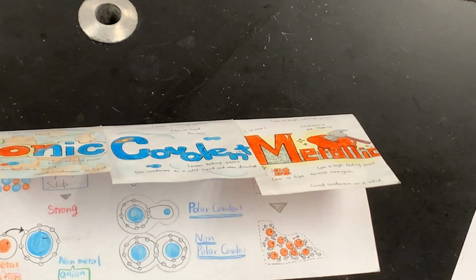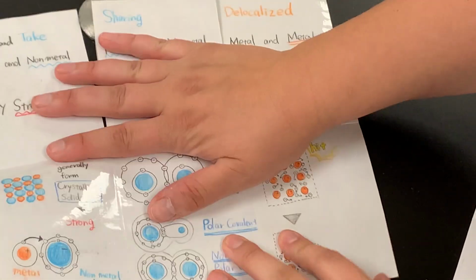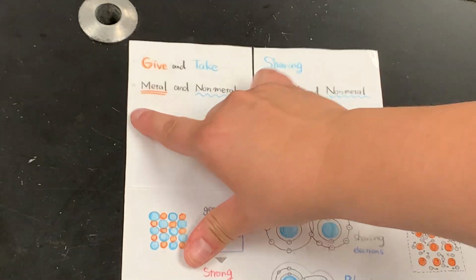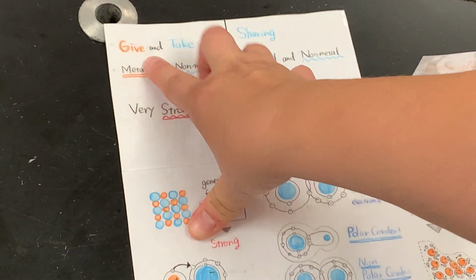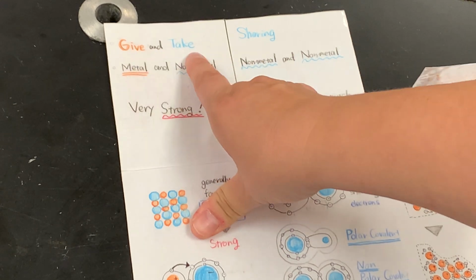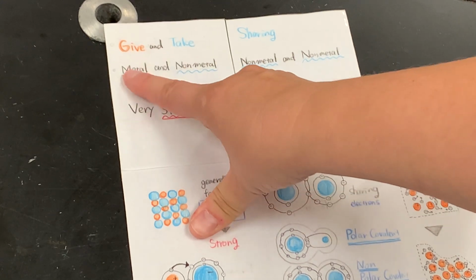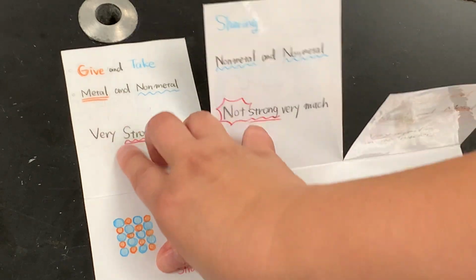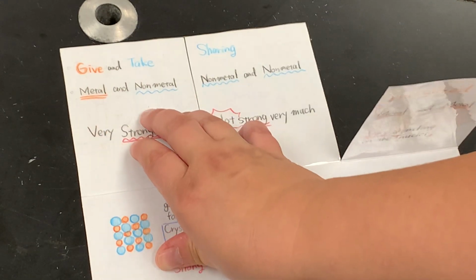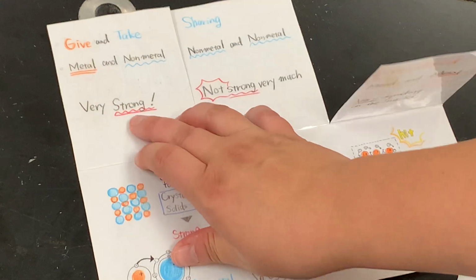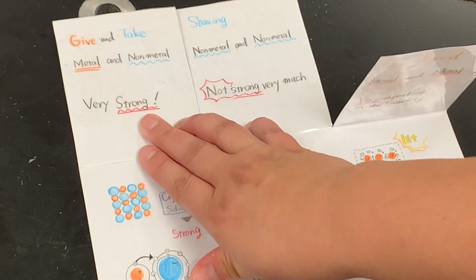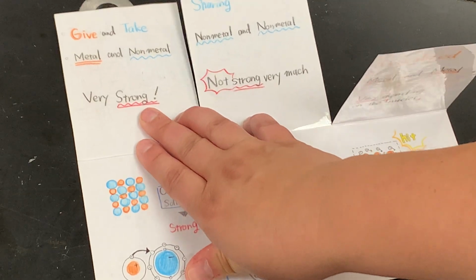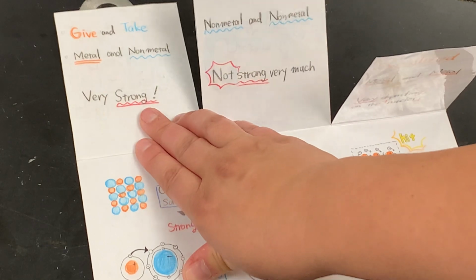All right, on the inside of your foldable, you need to tell me how the bond is formed. And it can be very simple. I don't want this super wordy, all right? Give and take of electrons. Okay, so how the bond is formed. The second thing you need to tell me is what elements are involved. Third thing you need to tell me is how strong the bond is. And this can be relative to the other bonds. So this is the strongest bond, so she put very strong.